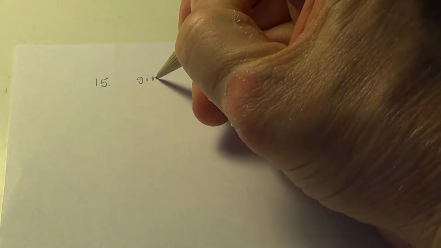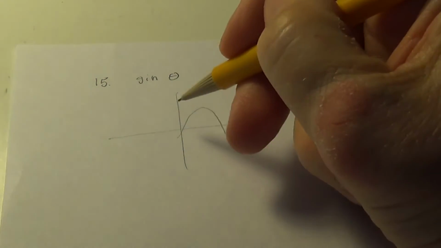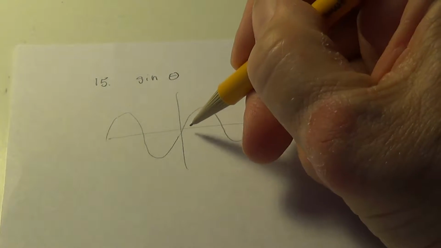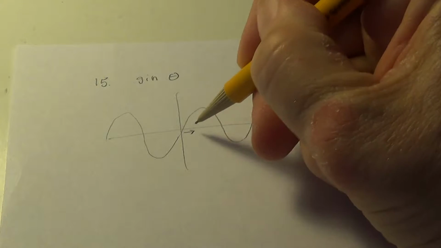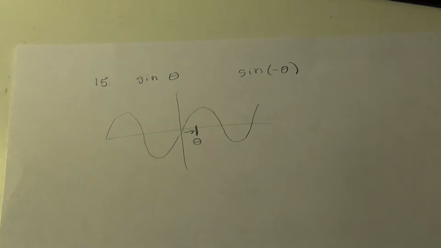Alright, I was wondering, what is the relationship between sine of an angle, sine of theta, and sine of a negative angle? So are they equal? Is one the opposite of the other? So peeking at a sine curve, let's say we go out a certain amount, some theta. We'll just go out this amount and we'll say, that's the angle theta. So what is the sine of theta?